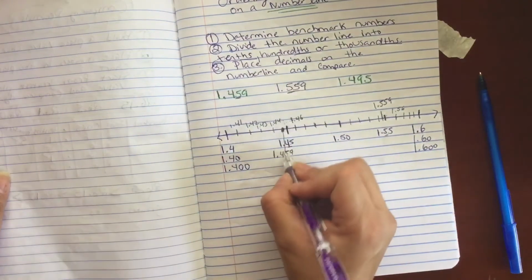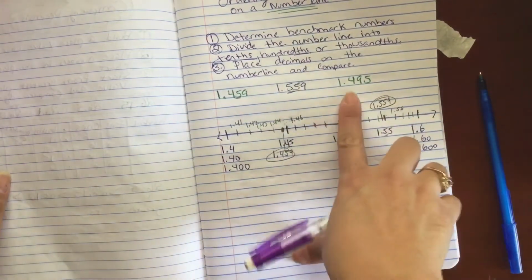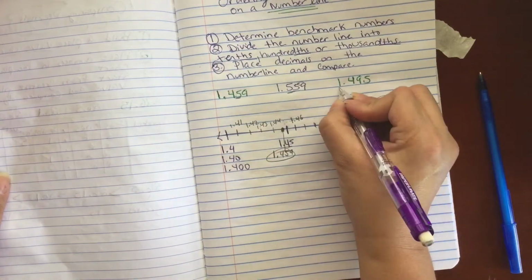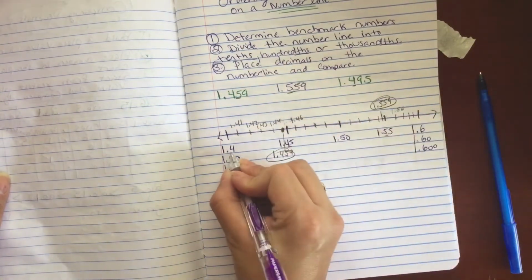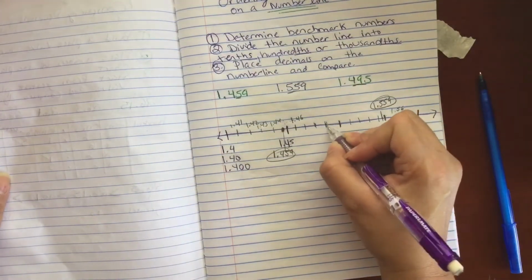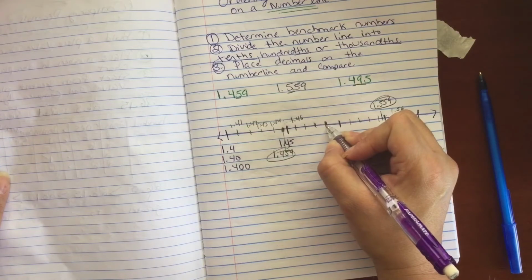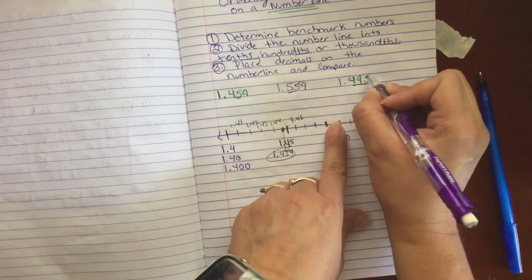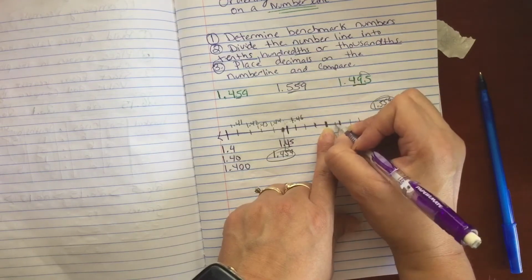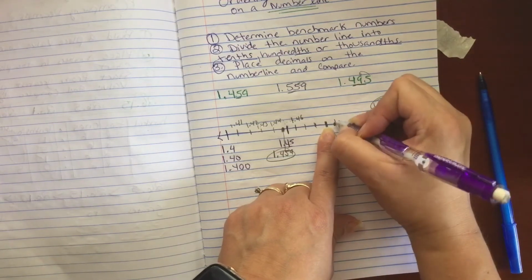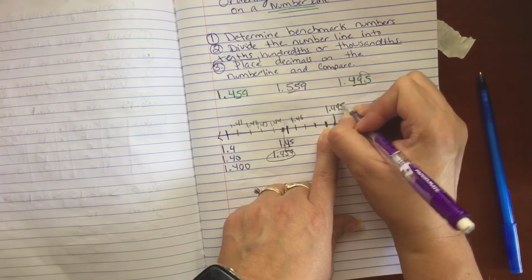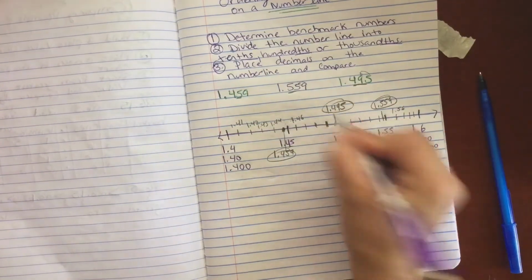Okay, so that's 1, that's 2. The third number, 1 and 495 thousandths. Okay, I have 1, that's 4, 49, that's 45, 50. Okay, here's 49. If I were to add one more here, it will be 50. So I know it's not here. It's almost here. So this number right here will be 1 and 495 thousandths. Third.